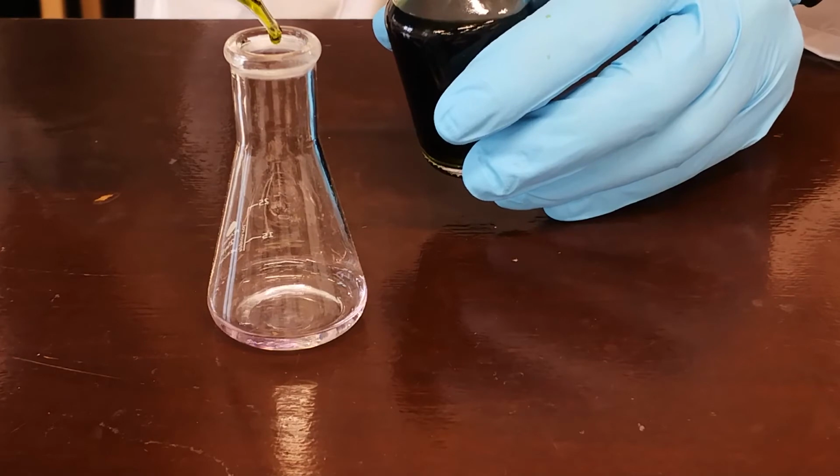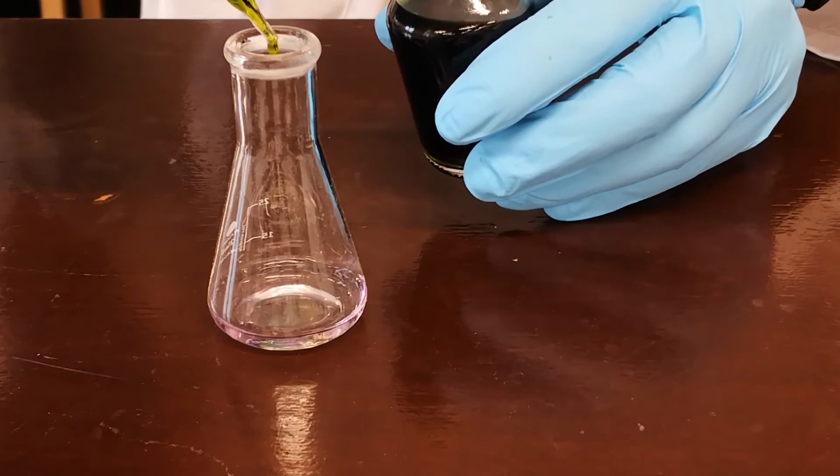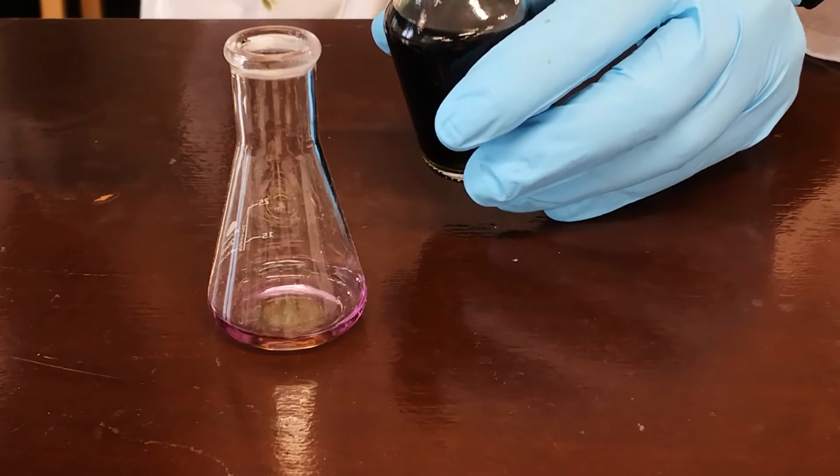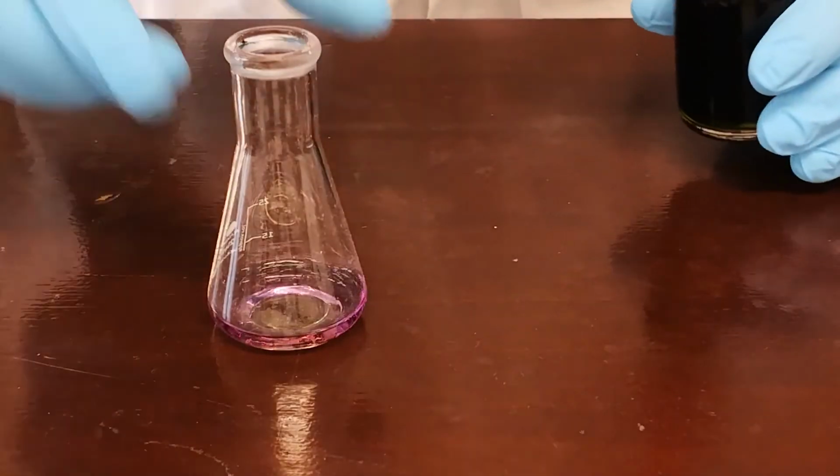Here is a video showing how we can use universal indicator. Do you think the solution is an acid or an alkali? What is the pH?